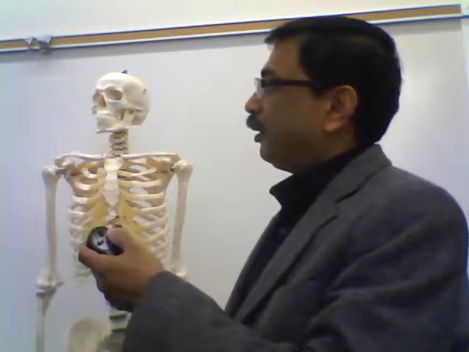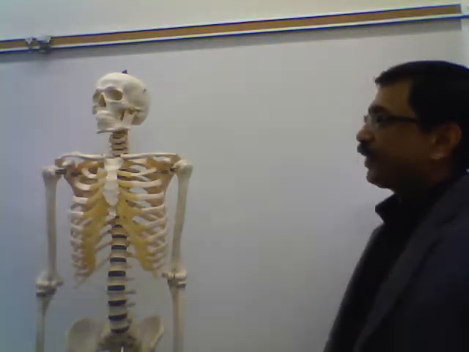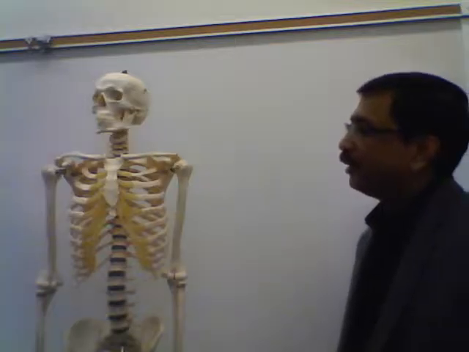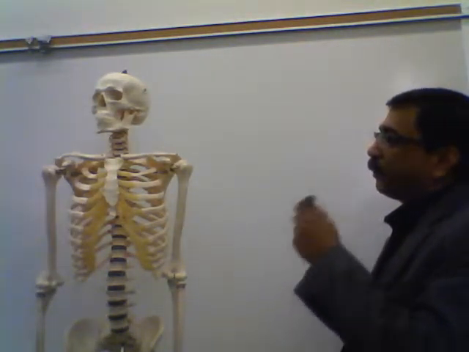Okay, and if you see the hip bone or pelvic bone, the pelvic bones join together anteriorly at pubic symphysis, which is formed by a fibrocartilage, that piece of cartilage that holds those two bones.